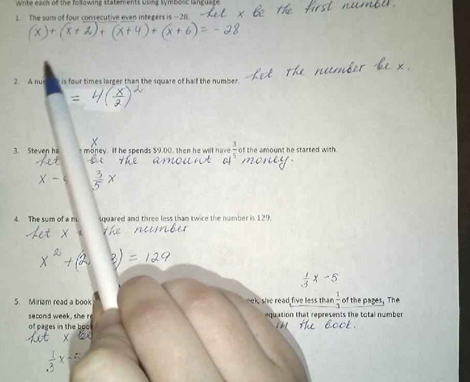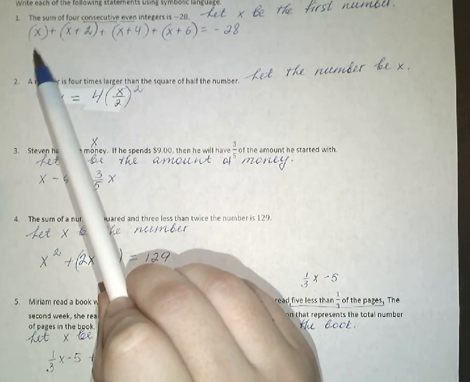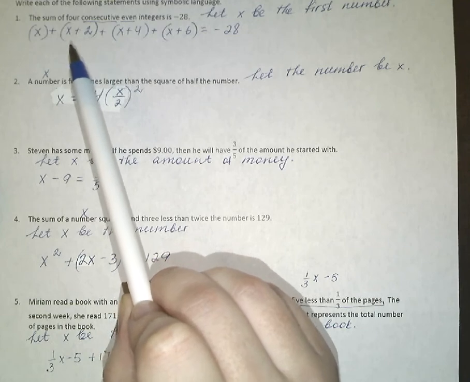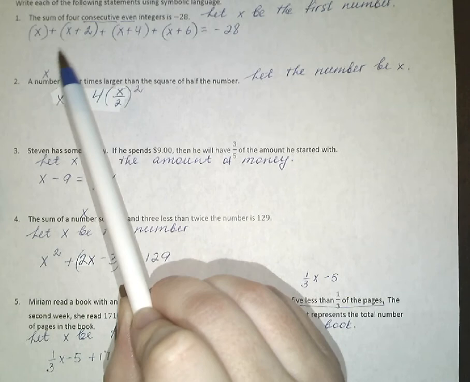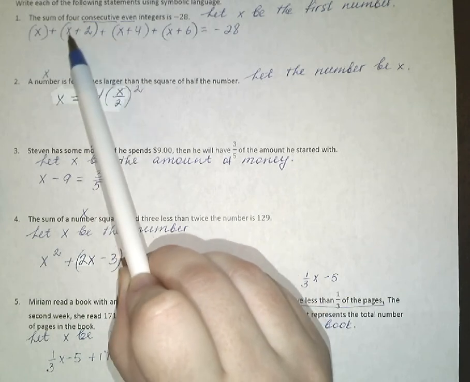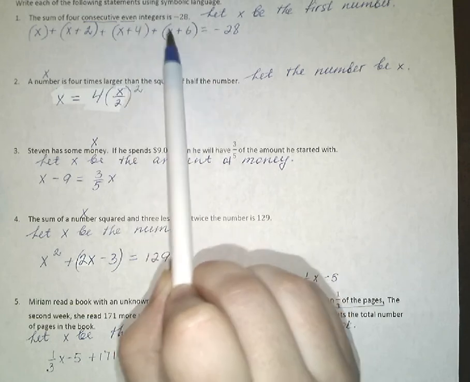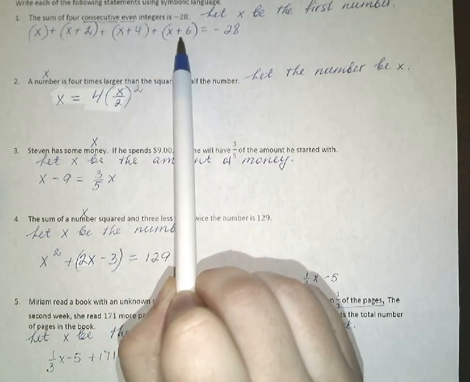So for example, if the first number is 2, the second consecutive even integer will be 4. And after that it will be 6, and after that it will be 8. So we count by 2's, right? So that's why we need to add 2 to that first number, and then 4, and then 6. When we add 4 of these consecutive integers together, we get negative 28.